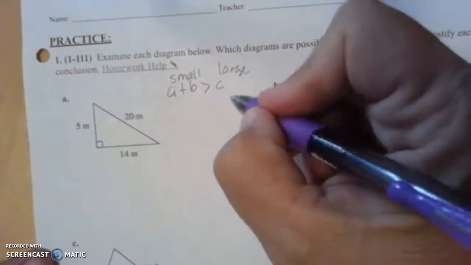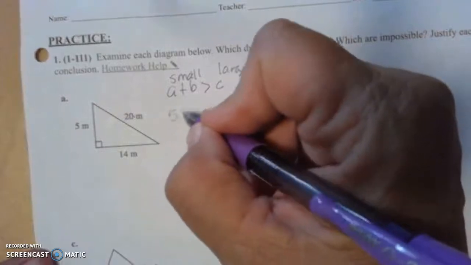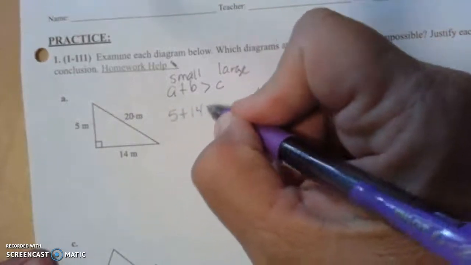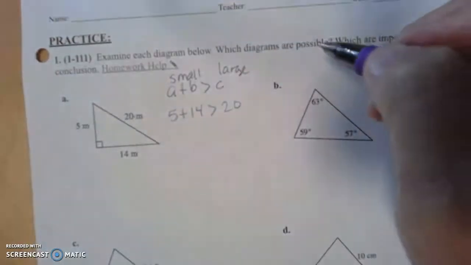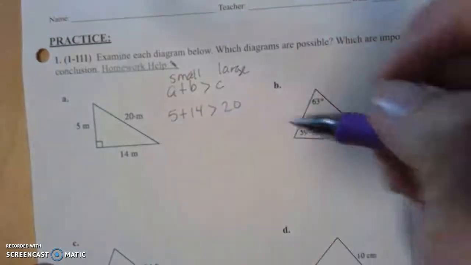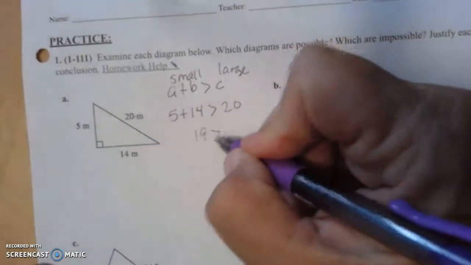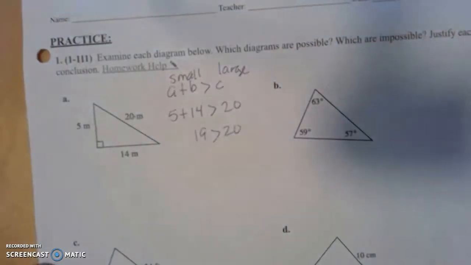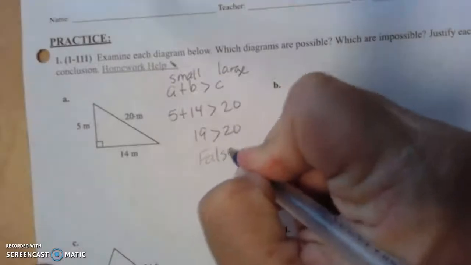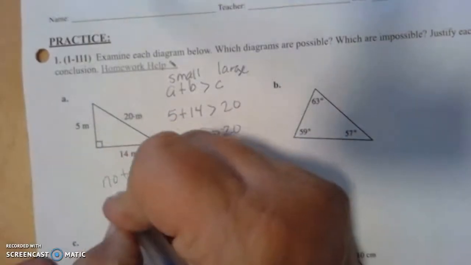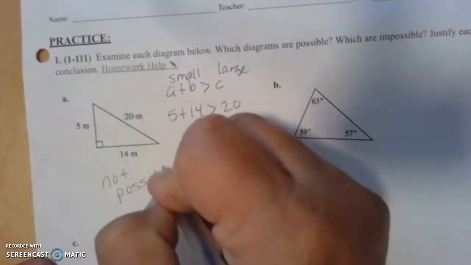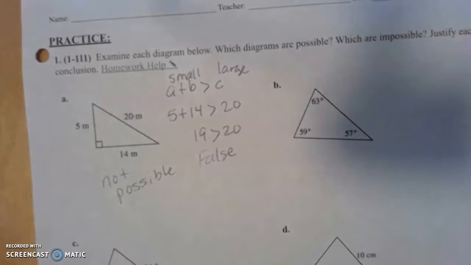So 20 is the largest number, so let's put that for our C. So that means we have to see if this is a true statement. Is it true that 5 plus 14 is larger than 20? Well, 19 is larger than 20. This is false. So this is not possible. This triangle is not possible. You can't have those lengths in a triangle.